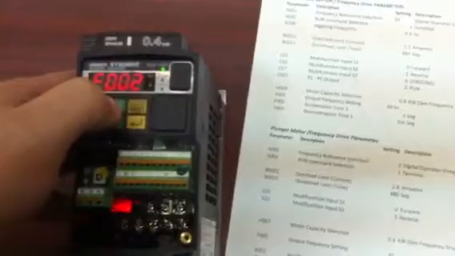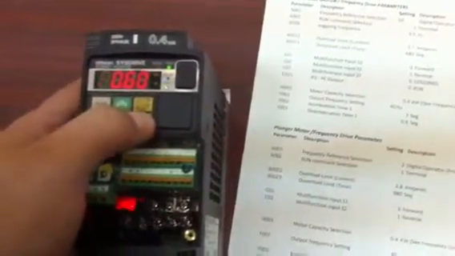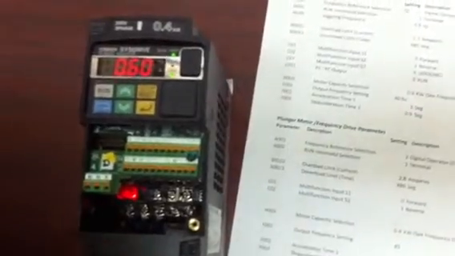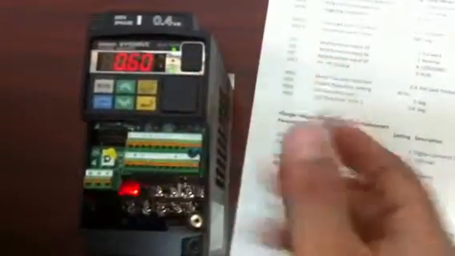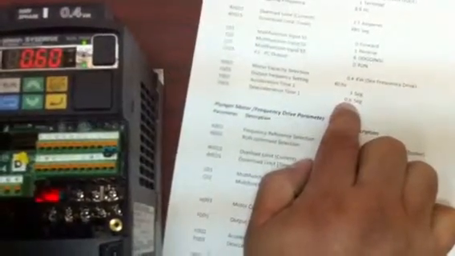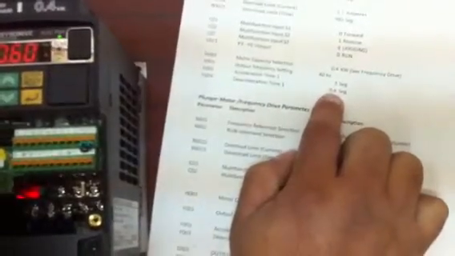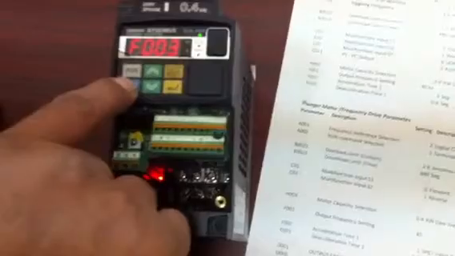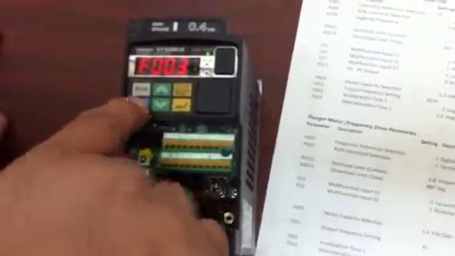On F003, it's pretty much the deceleration time. Once again, when it's trying to stop, it doesn't stop at a certain time. This is an alarm, and this usually happens when you got a heavy loaded barrel. You can move this thing up a little bit, so it's gonna change the behavior of the speed. F003. So this is all configured now for the turntable motor.